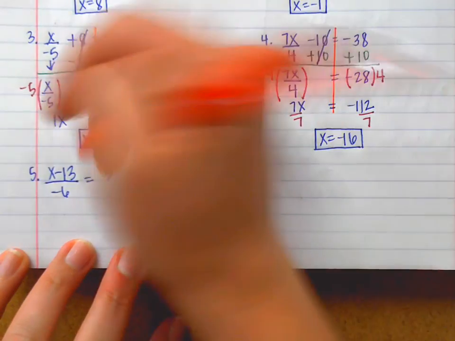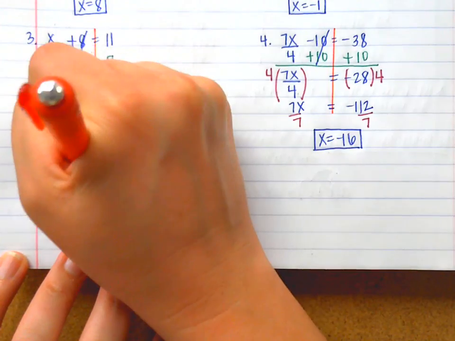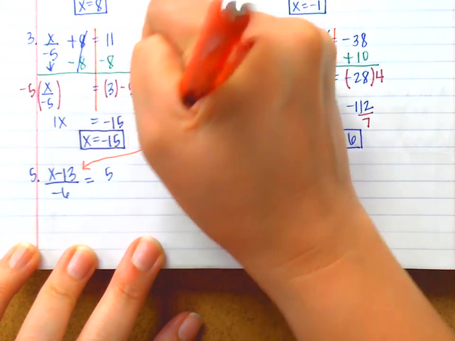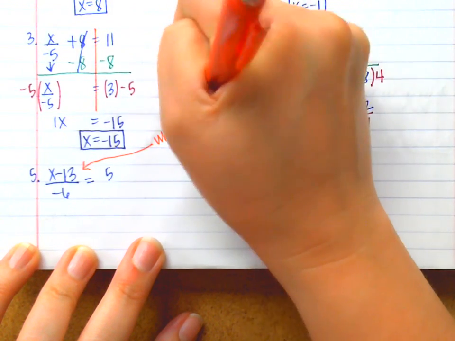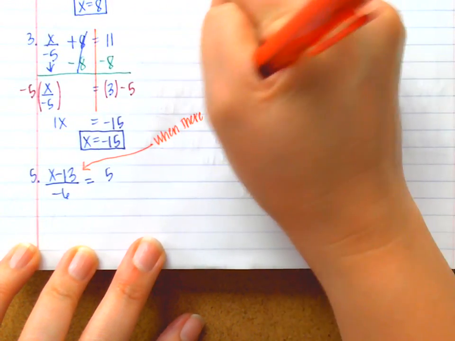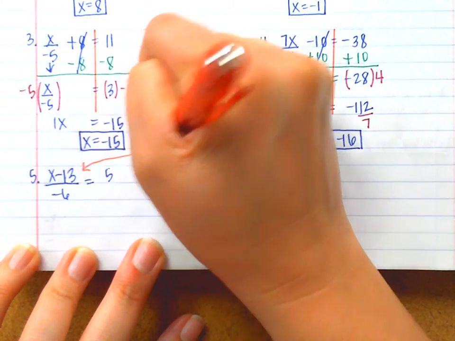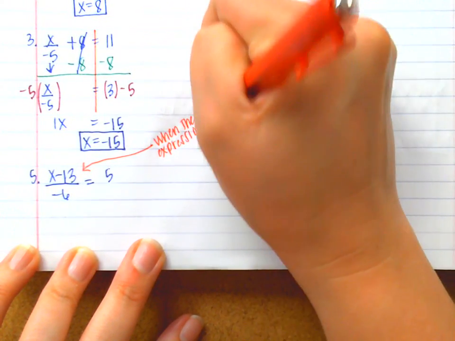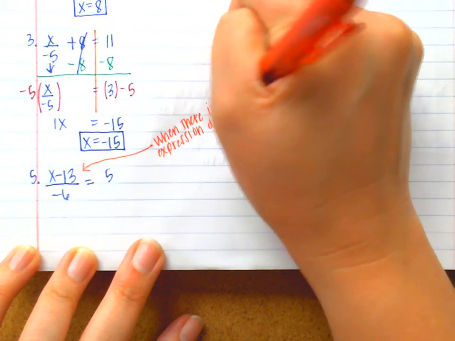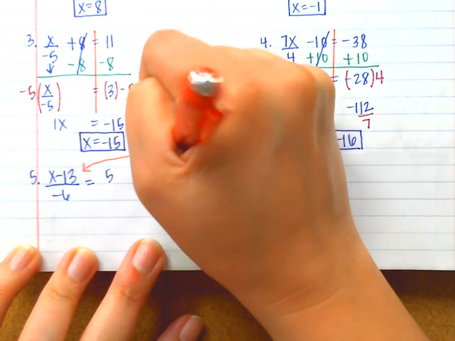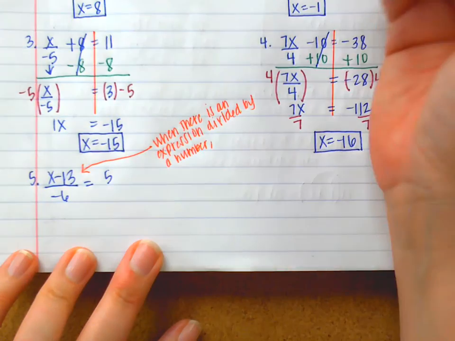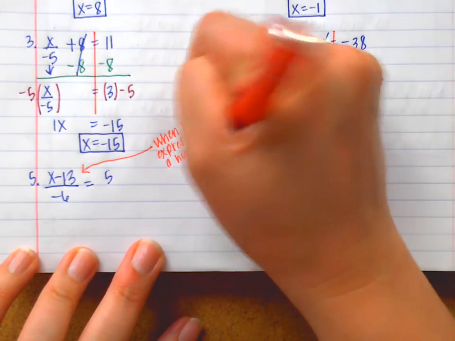So let's actually make a note. I'm going to put that up here. When there is an expression divided by a number, you need to get rid of the denominator first by multiplying.